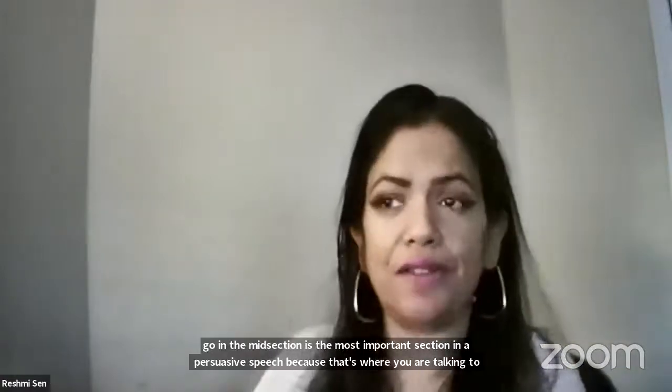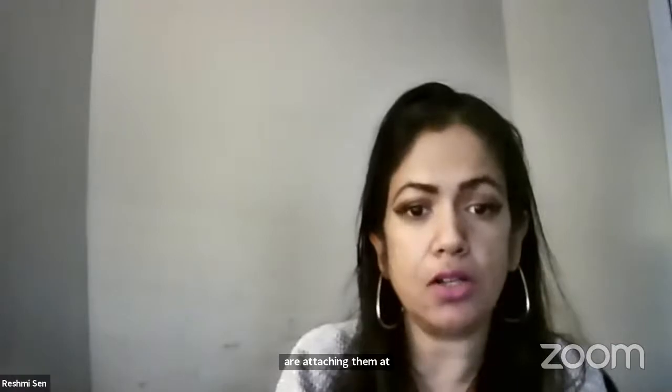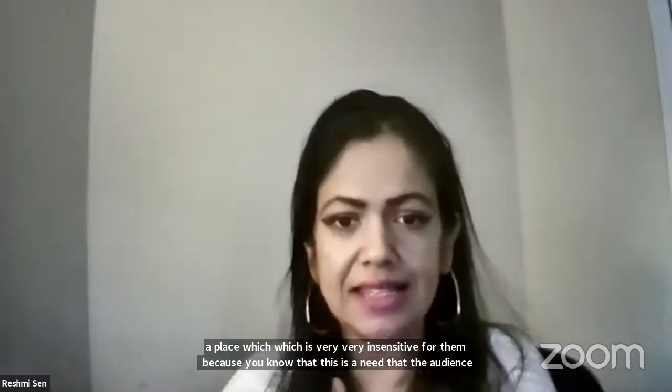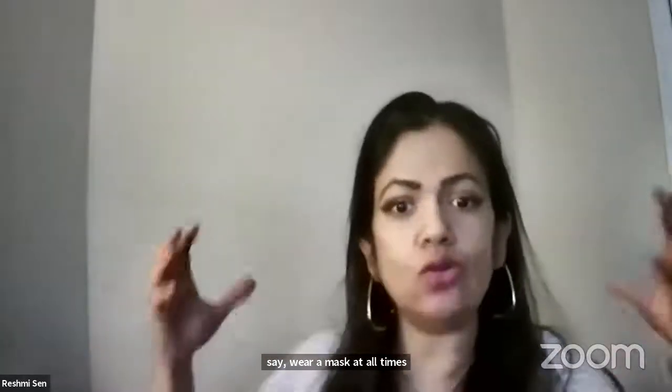If you are persuading an audience to, let's say, wear masks at all times, and making that a law that any time we go out in public, you've got to wear masks. You know that according to Maslow's hierarchy of needs, there is a need for us to feel safe. There is a need for us to protect ourselves, and you're tapping into that need. So you say how important that need is.